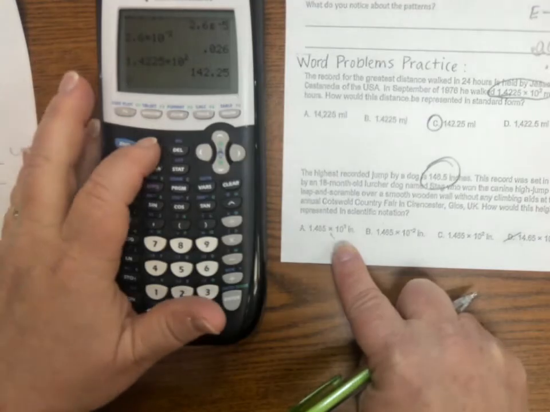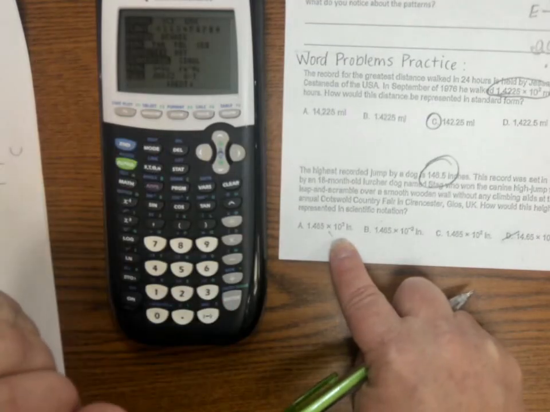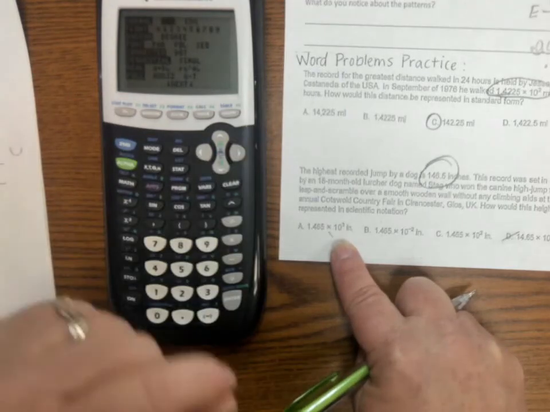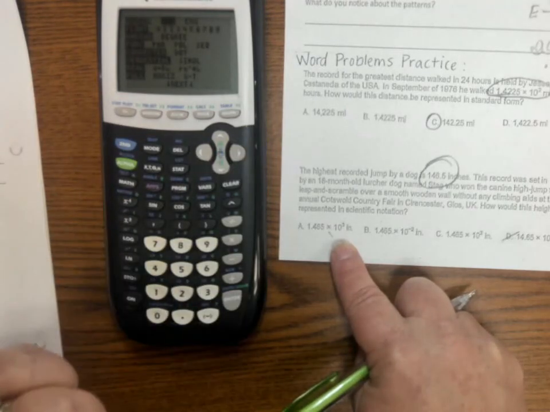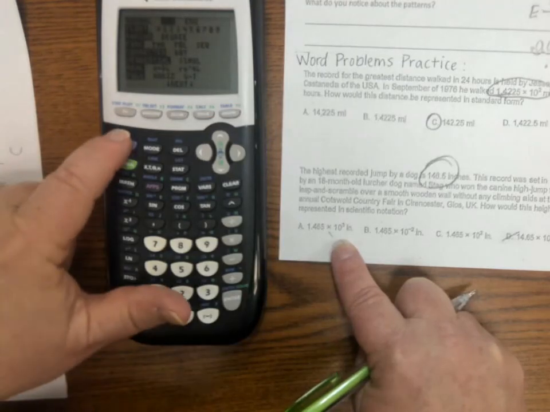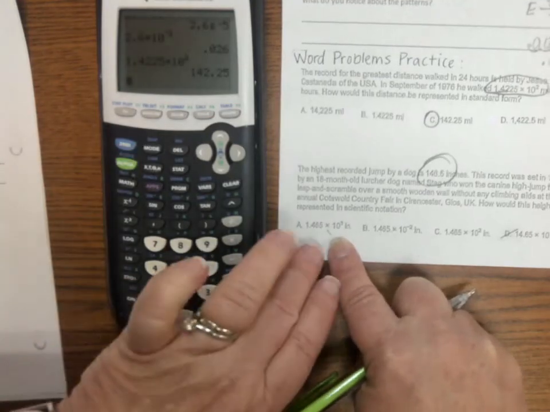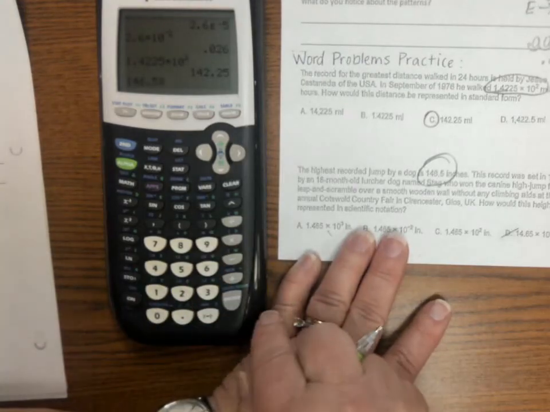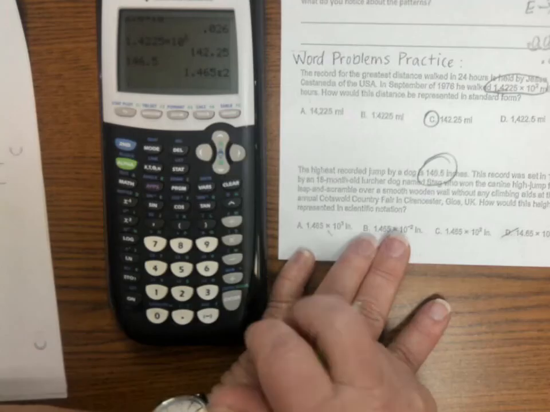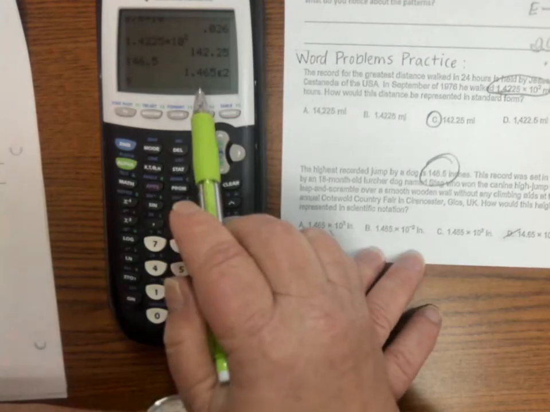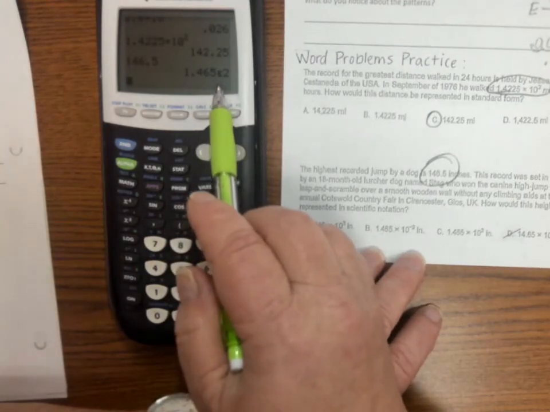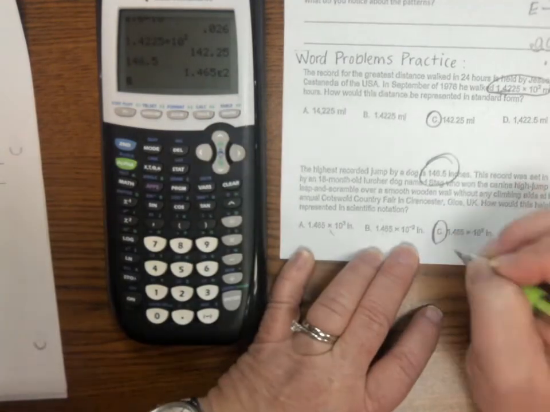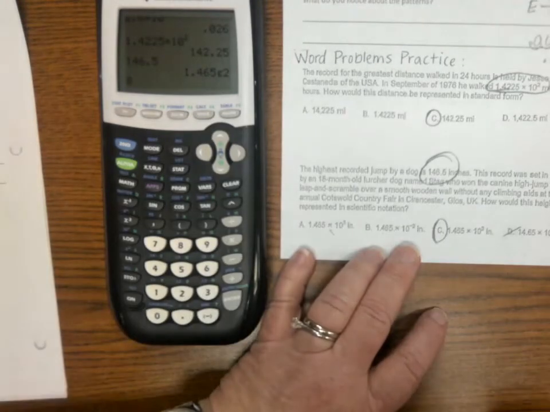So I'm going to go back, I'm going to hit mode, and right now highlighted is normal, so I have to go over, highlight scientific, hit enter, enter, so it stays, and I'm going to hit second and quit, and then I'm going to put in 146.5, and all I need to do is hit enter, and it tells me it's 1.465 times 10 to the power of 2, which is also C. Okay? That's all there is.